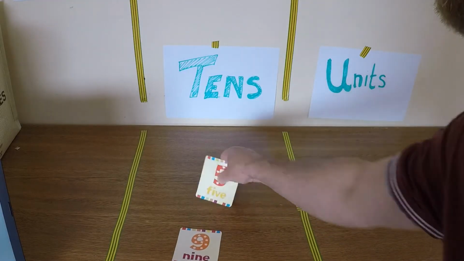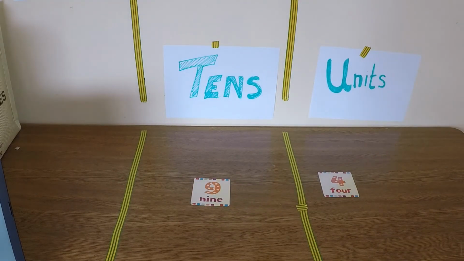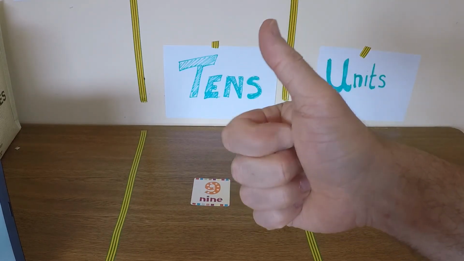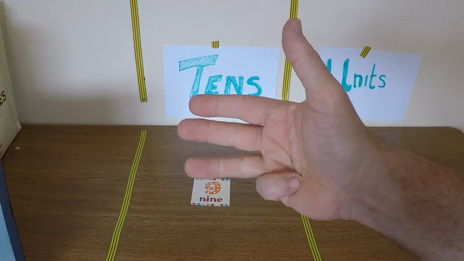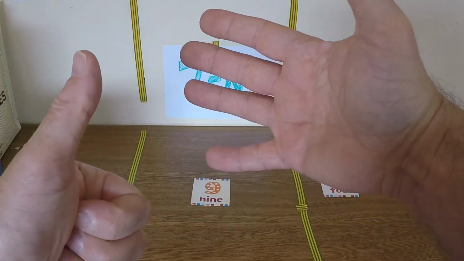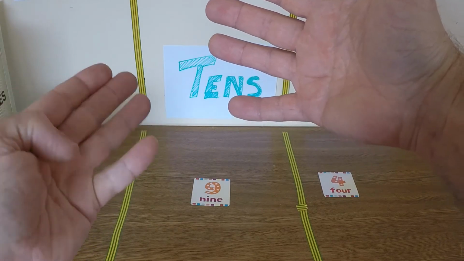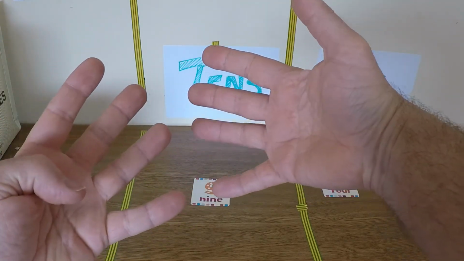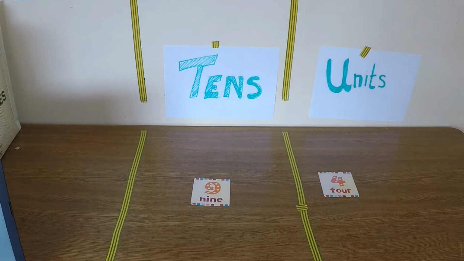Now, how many egg cartons would be here? That's right, there would be 9 egg cartons in this column now. 9 egg cartons is 10, 20, 30, 40, 50, 60, 70, 80, 90. 90 eggs. 9 tens, 9 cartons with 10 eggs in each is 90 eggs.